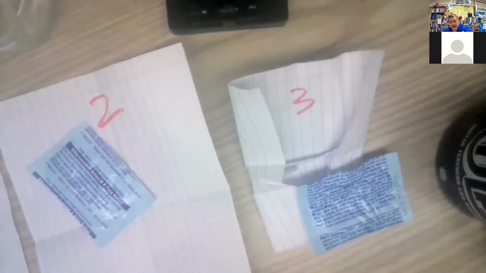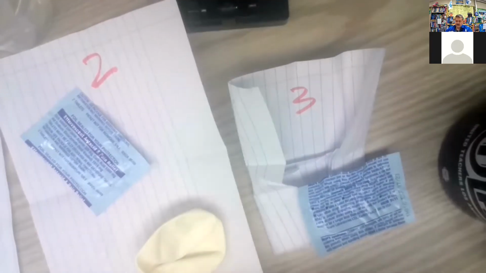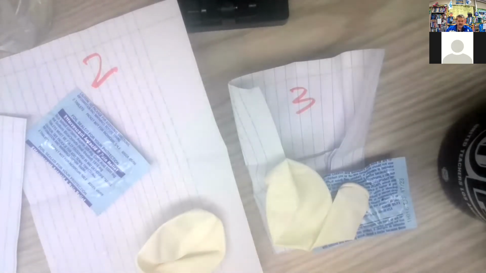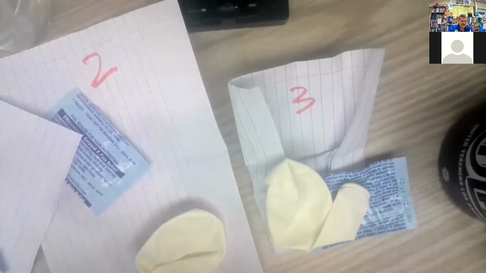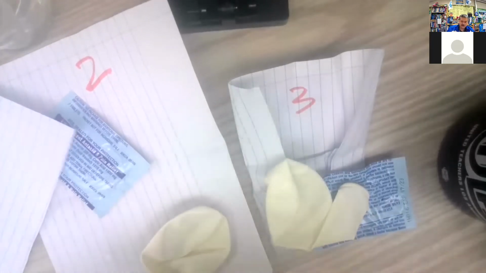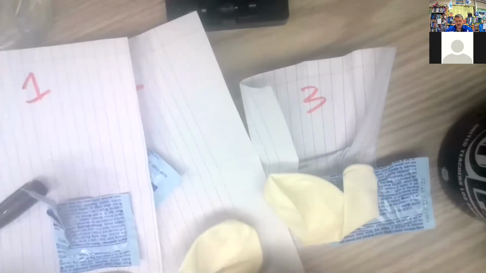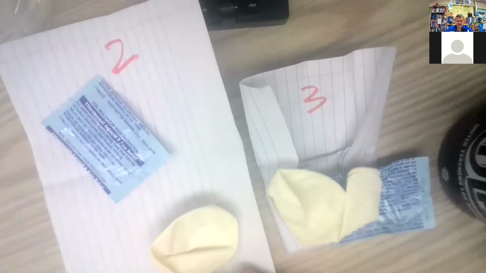Grab some balloons from my bag. They are right here. 1, 2, 3, one for each number. Let's see, do I have a Sharpie? I do. I'm going to put a 1 on this. 2 on this one here. 2, 2.